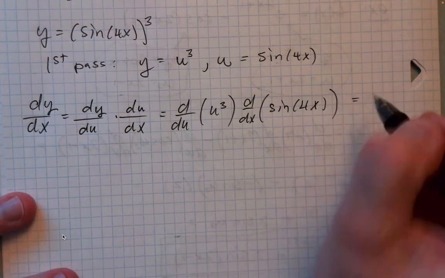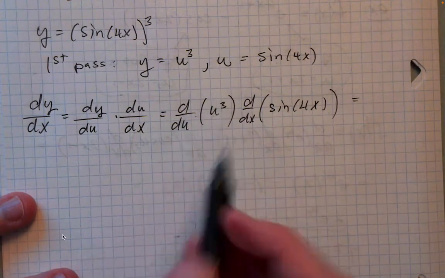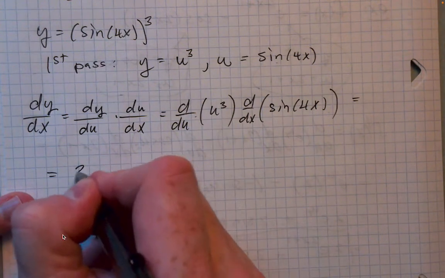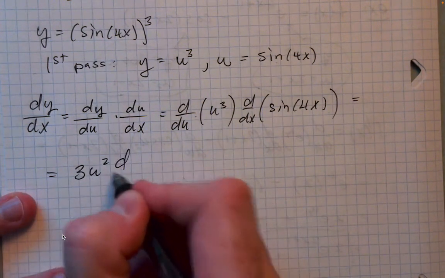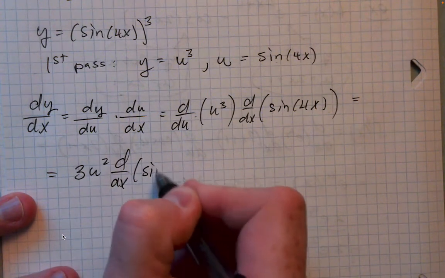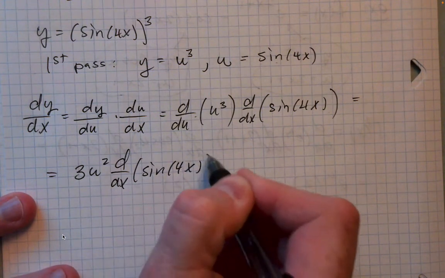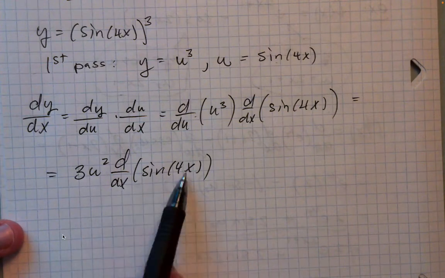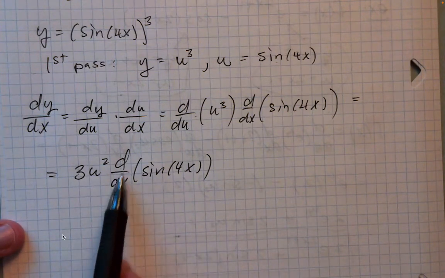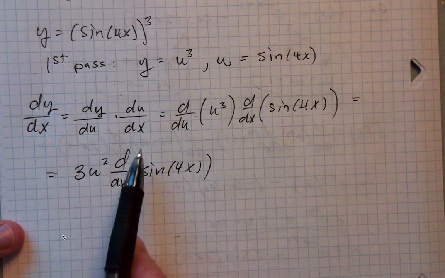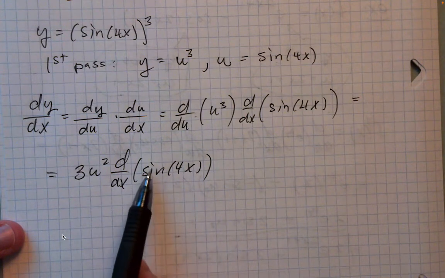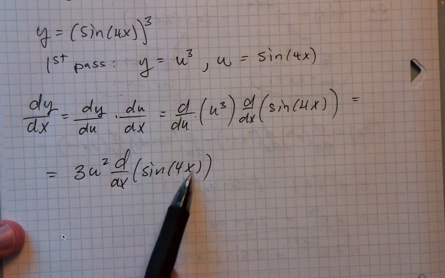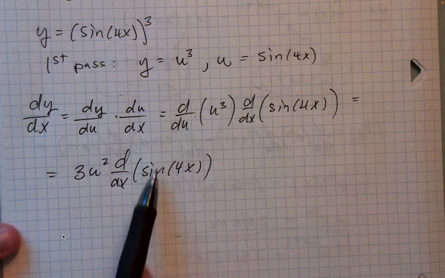So then we can differentiate this part. That's okay. So we can write 3u squared times d dx of sine of 4x. Now, this part here, when you're looking at how to do this derivative, you recognize, oh, this is a chain rule again. So I'm going to have to apply the chain rule a second time.